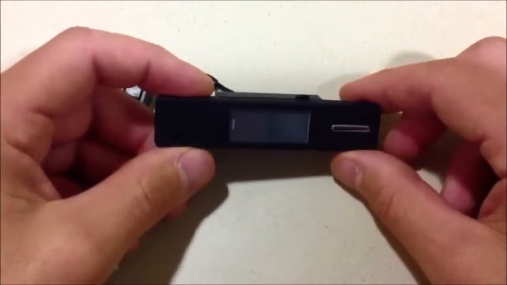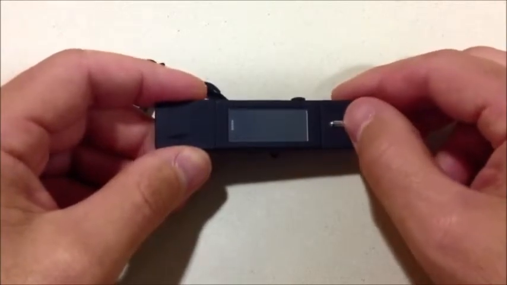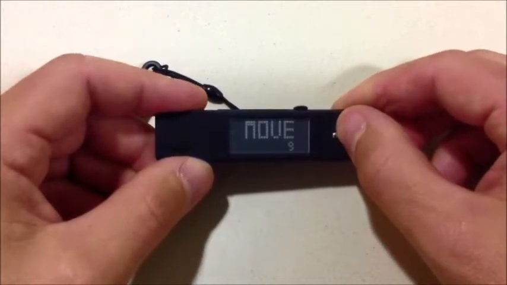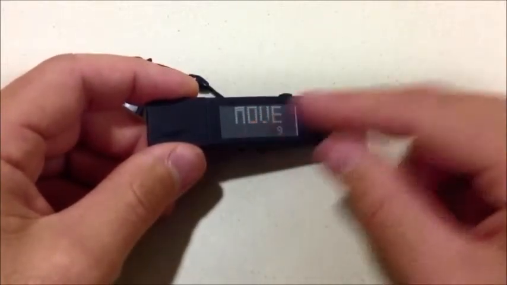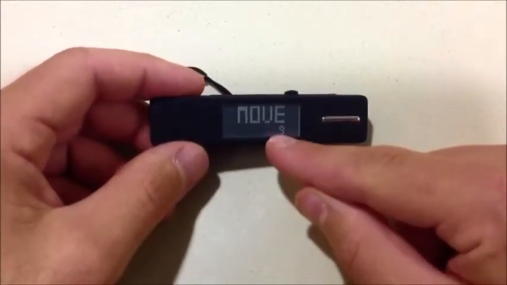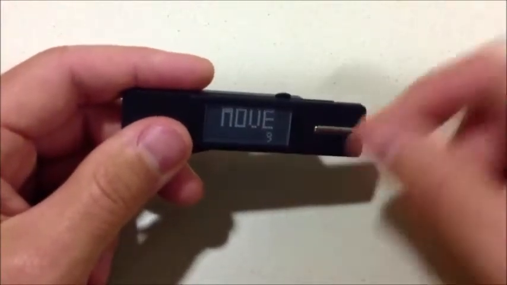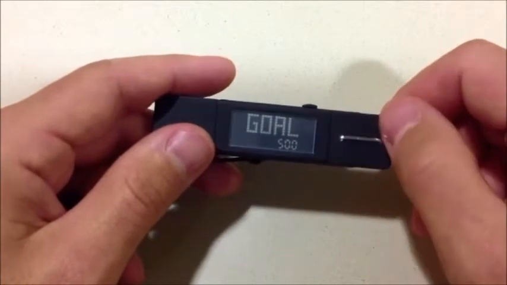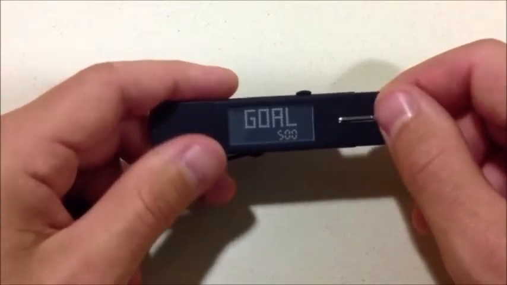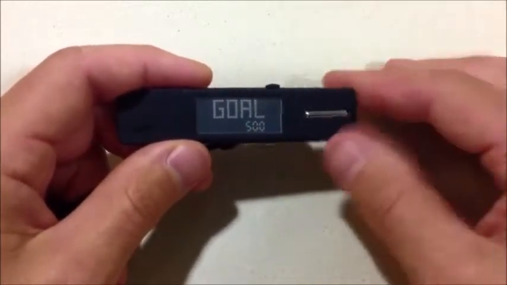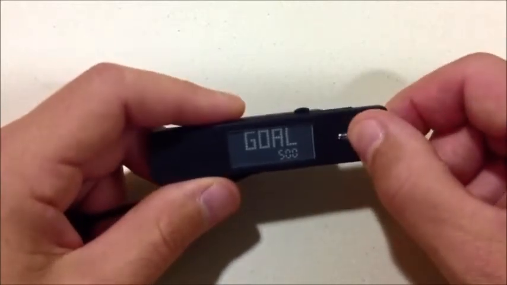Now there's a couple other things that I'll point out on here. On one end there's a little silver button, and if you push that little silver button, it'll scroll through to some different screens. So right now this screen shows how many move points have been generated on the key for today. So right now there's 9 move points. As you move throughout the day, you'll see that number increase. If I click the silver button again, it'll show my goal. This says that the goal for the day is 500 moves. And if your goal is different, it'll say whatever that is. If your goal is 750 moves, it'll say that for you.